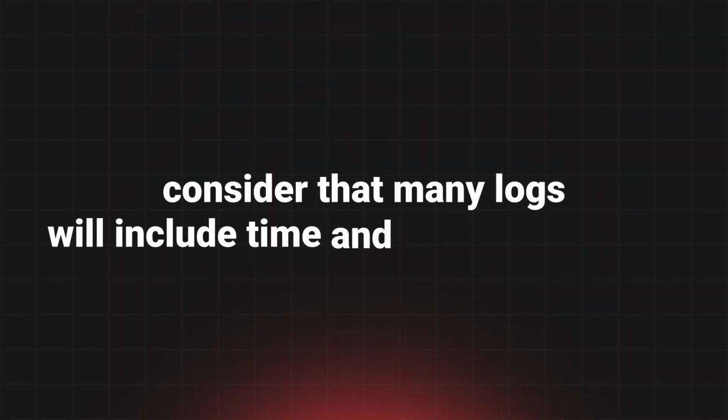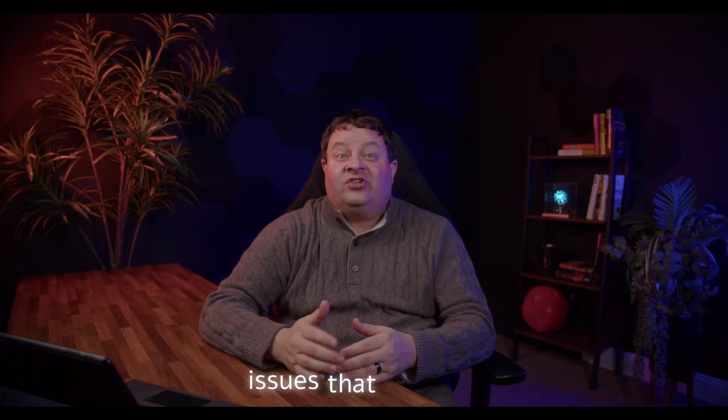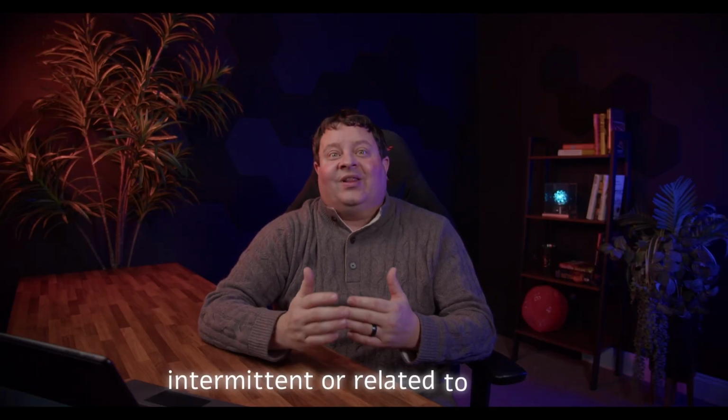And then next, consider that many logs will include time and date information. This can help developers track down issues that might be intermittent or related to outages. If the logs don't include time and date information, add them to the ticket. The system was throwing errors on Tuesday, June 8th at 6:07 p.m.